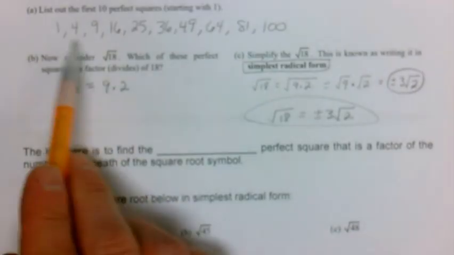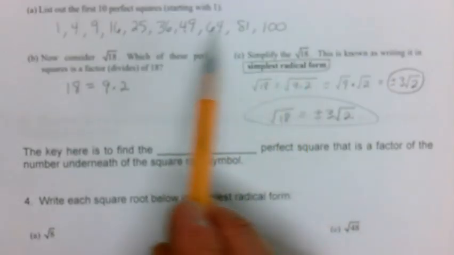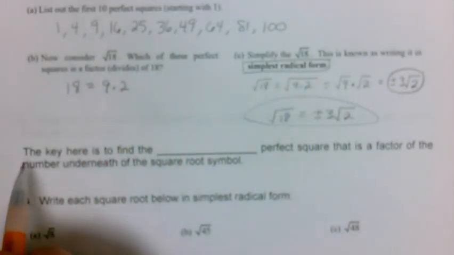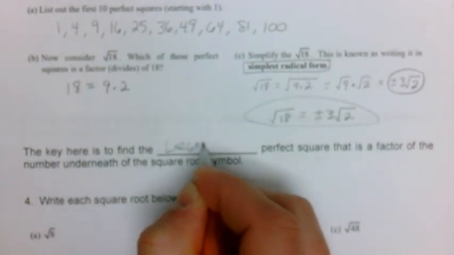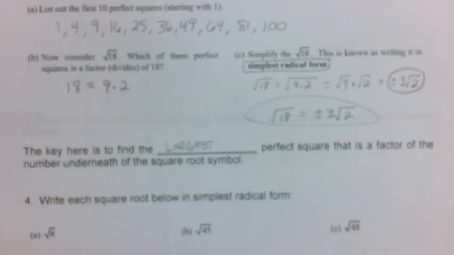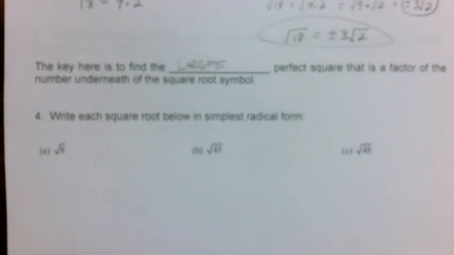So again, you're going to look at your list of perfect squares and see, is any of these a factor of the number underneath the square root symbol? The key here is to find the largest perfect square that is a factor of the number underneath the square root symbol. Let's try that with some more examples.